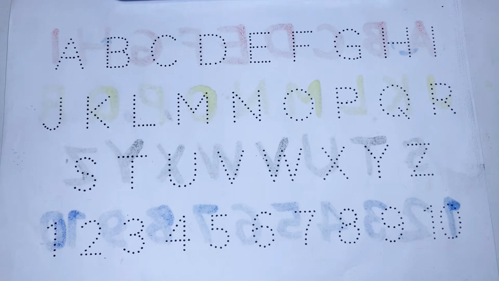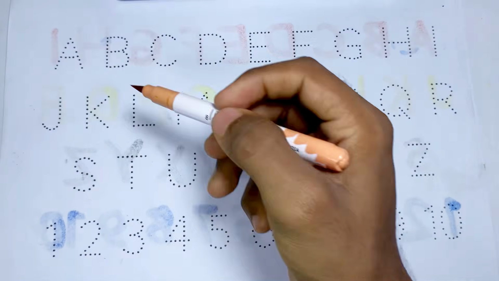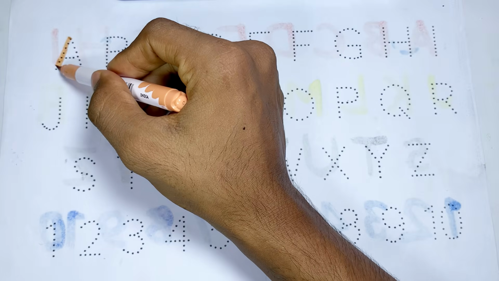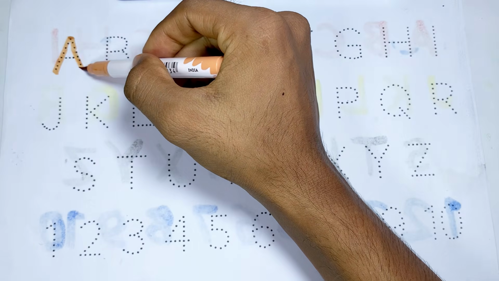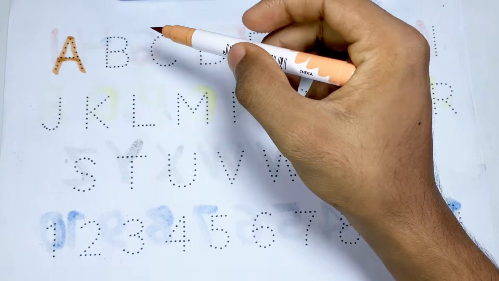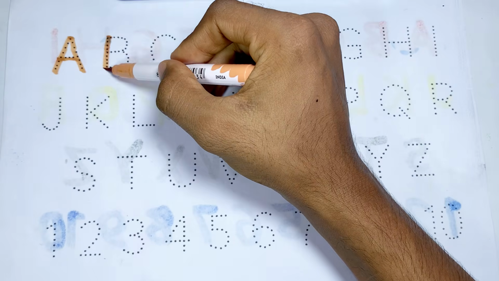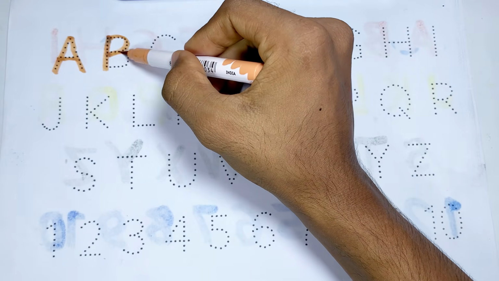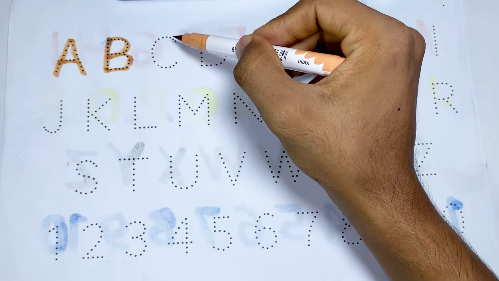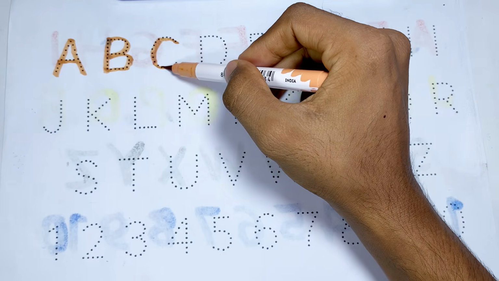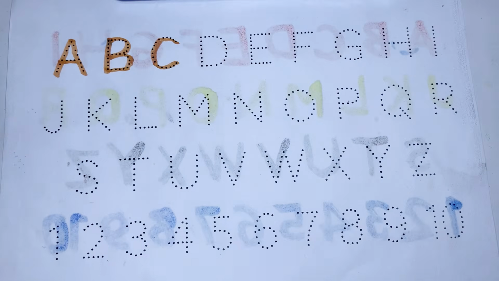Kids, now we draw A and use brown color. A for apple. B for ball. C for cat. Kids, now you draw D and use blue color.